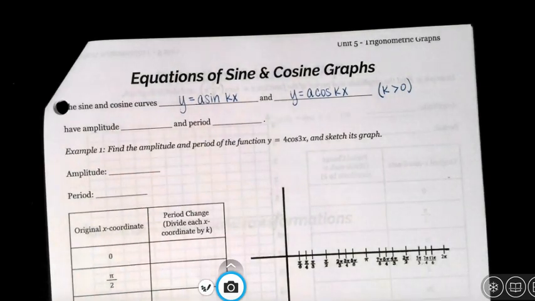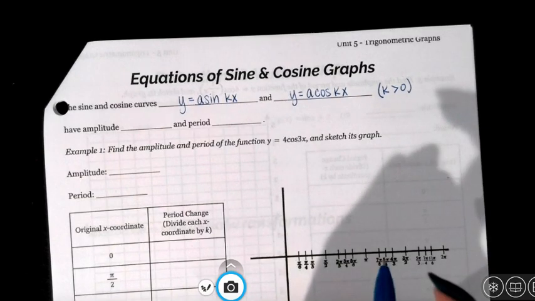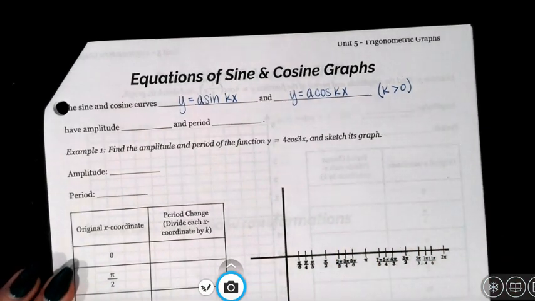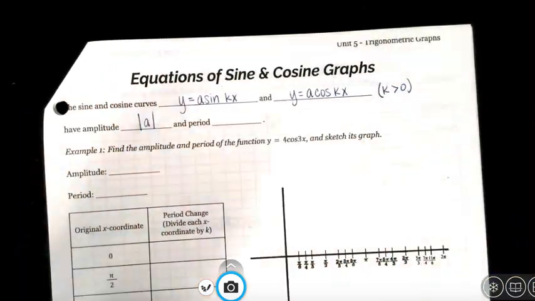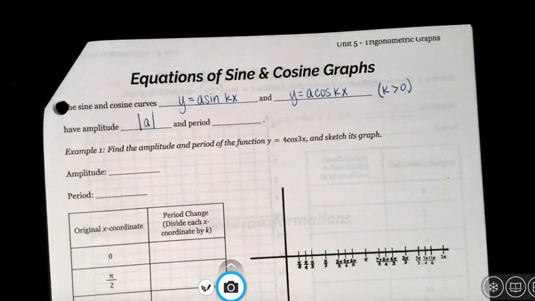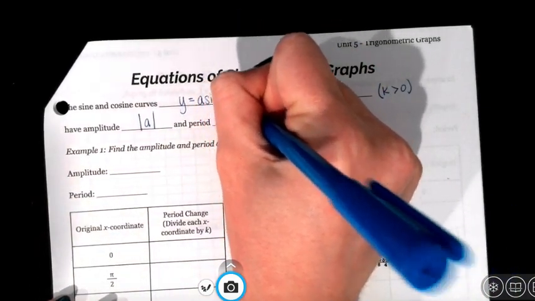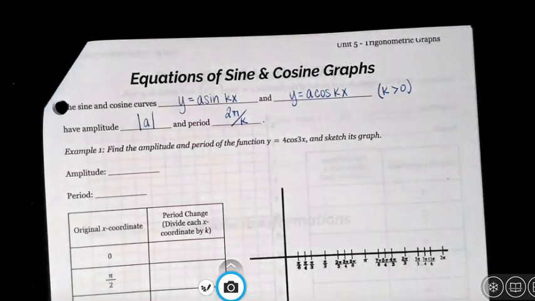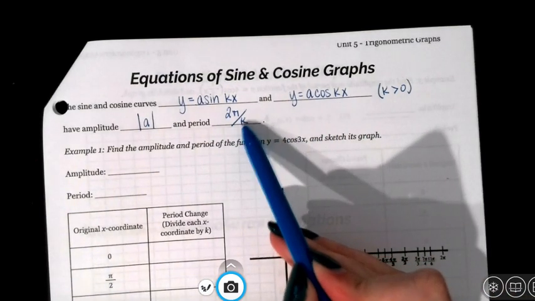When we have sine and cosine curves with numbers in the A and K spot, our amplitude is always going to be based on A, and we want to do absolute value of A. Our period, we know a basic period is 2 pi, but if we end up changing that, our new period is going to be 2 pi over whatever k ends up being. So the number in front of x would go in the denominator there.